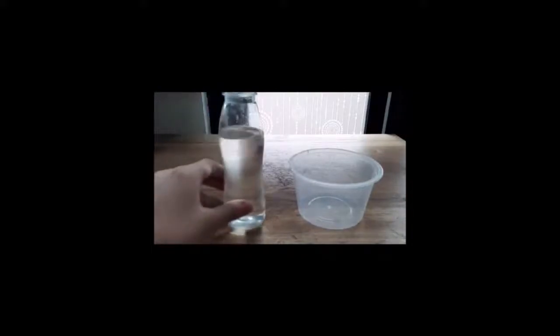Assalamualaikum warahmatullahi wabarakatuh. Hi, I'm Kesa Anindya Jagarita from class 7F, and today I will be doing a science experiment that is related to solids and liquids. A liquid is something that does not have a definite shape or size. I will be using water as an example.